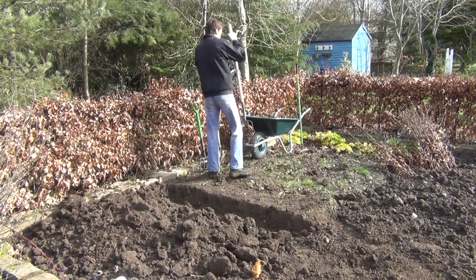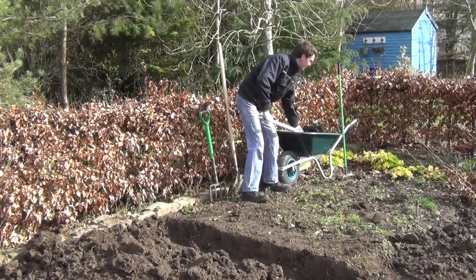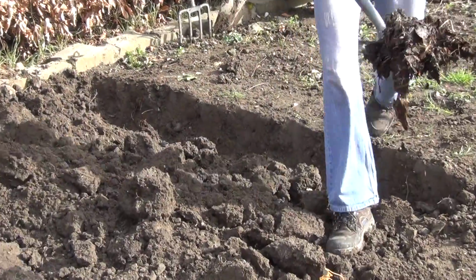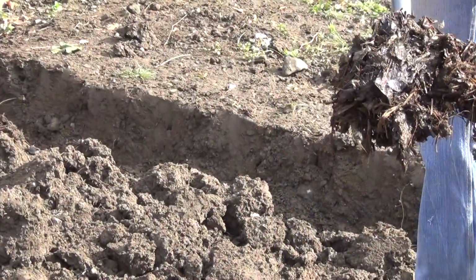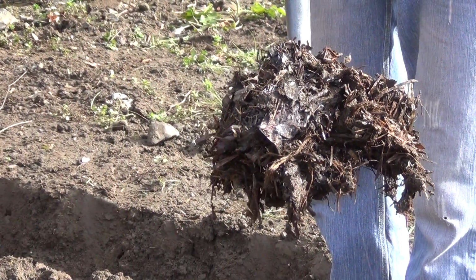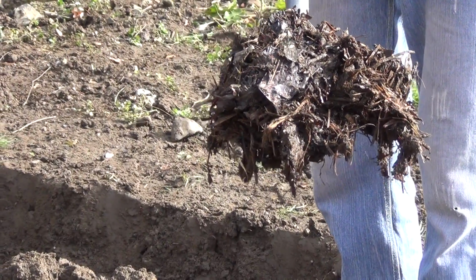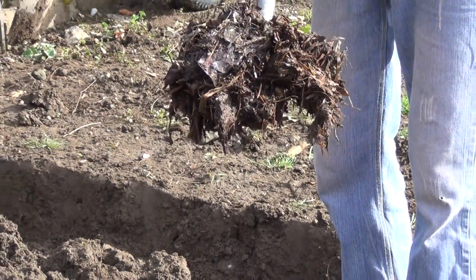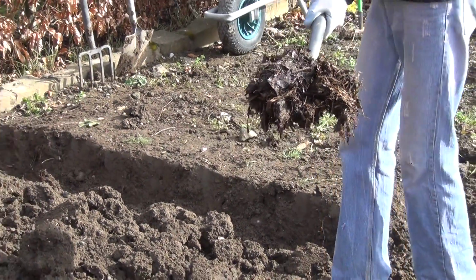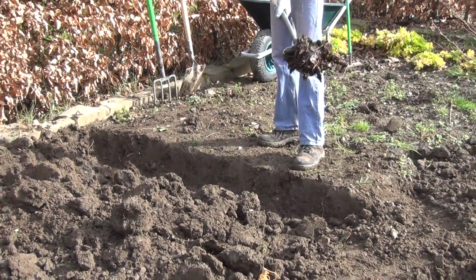Just take a garden fork and get a forkful of farmyard manure like this. I'll just show you it there. This is a well-rotted farmyard manure. That's very important. It's been rotting for about 8 to 12 months, so it's broken down quite significantly, and there's no smell of it, and it's quite loose, and all of the different products have broken down quite well. And that's very important because well-rotted manure won't burn your plants.